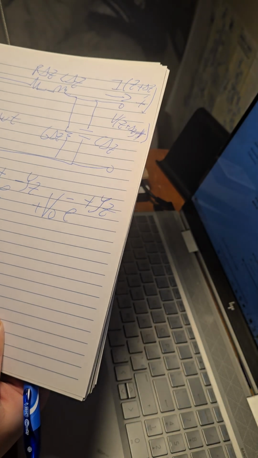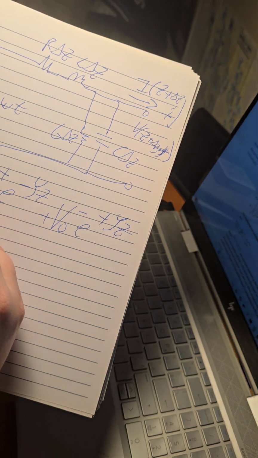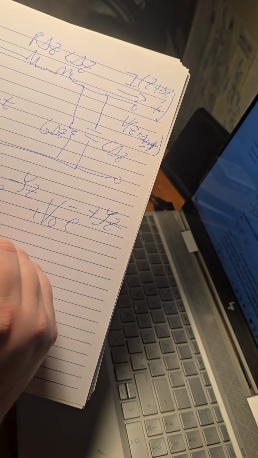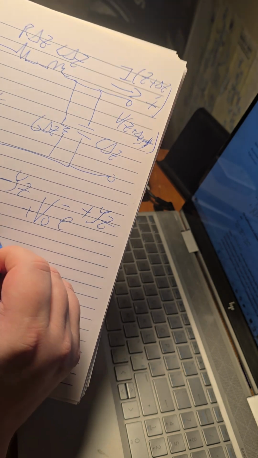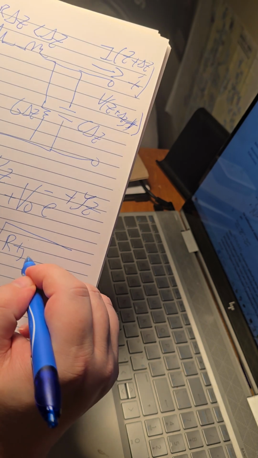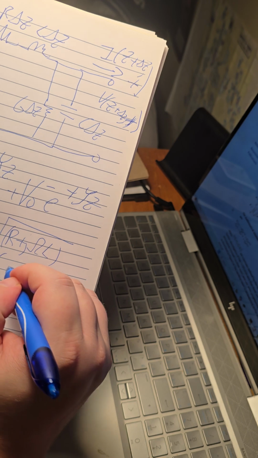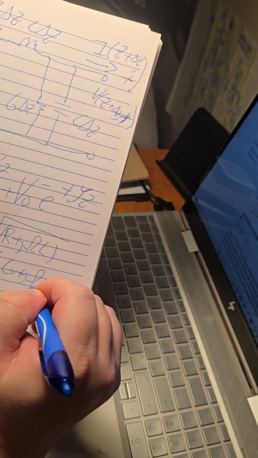That gamma is equals alpha plus j beta equals the square root of (R plus jωL) times (G plus jωC).